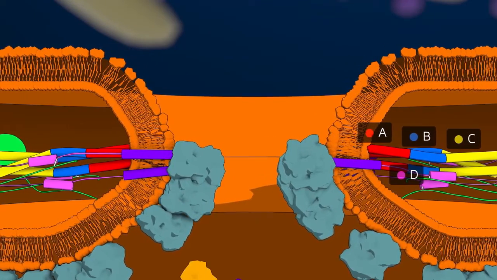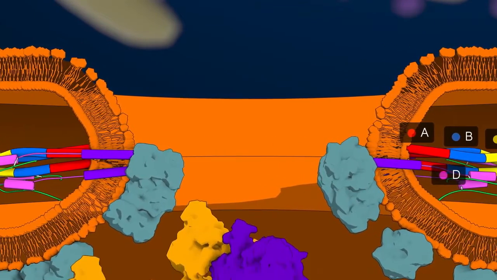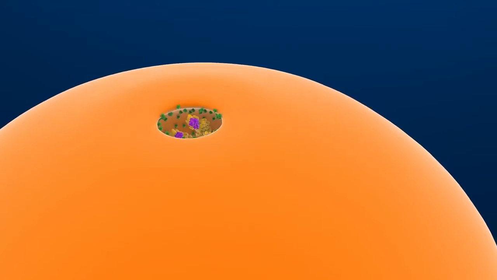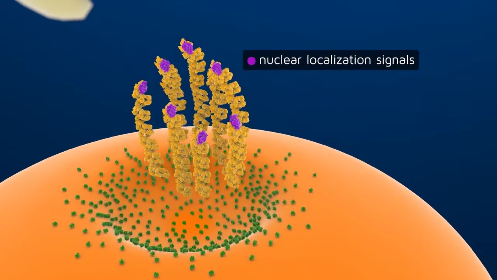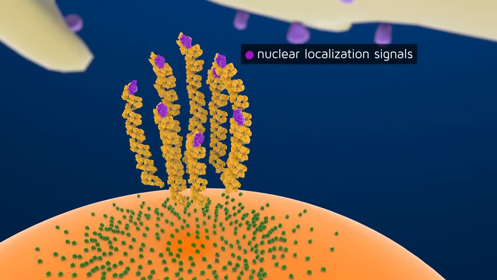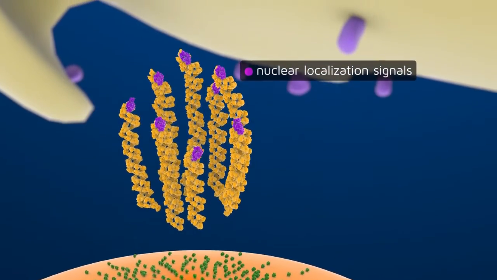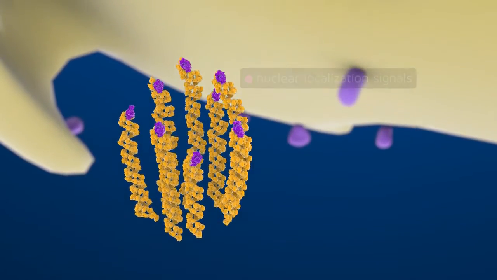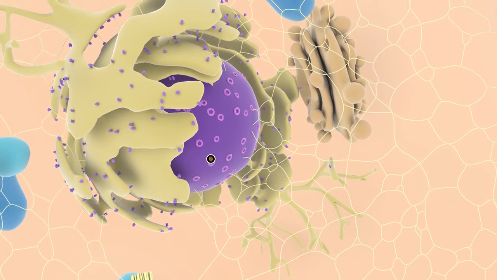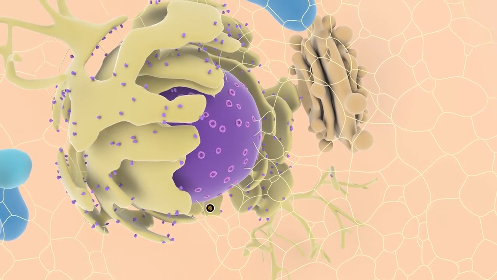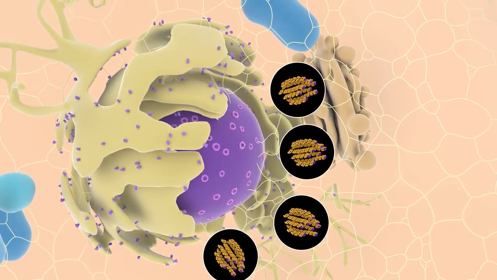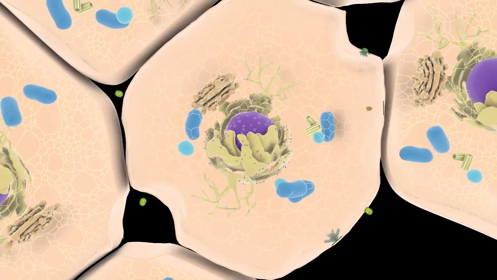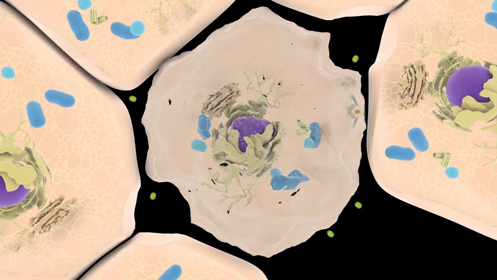A fusion pore is created, and the viral genome is released into the cell cytoplasm near the nucleus. The released viral ribonucleoprotein complexes carry nuclear localization signals. They enter the nucleus, where the viral multiplication process begins. New viral particles are synthesized with the help of the cellular machinery. They bud off the cell and infect new cells.